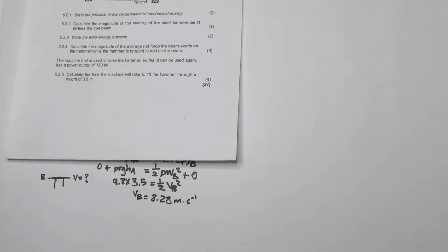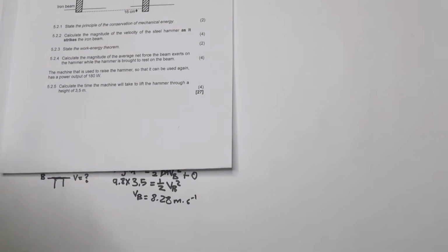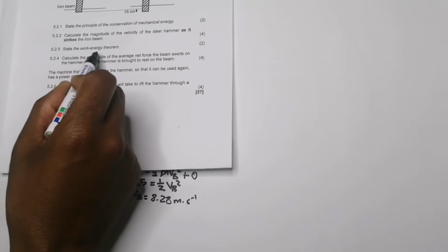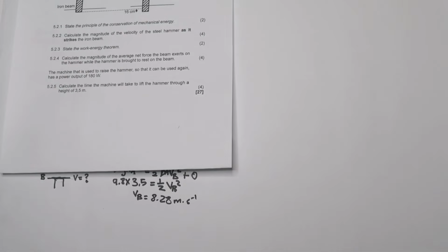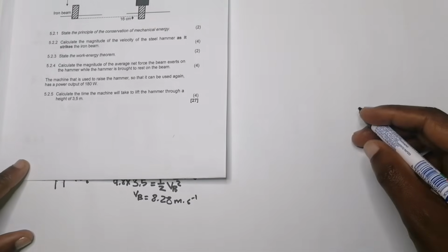8.28. Right, now they say, we're looking for, now they said state the work energy theorem. Okay, remember the work energy theorem simply says that the net work done on an object is equal to the change in kinetic energy. By the way, you should be able to by now just state those.